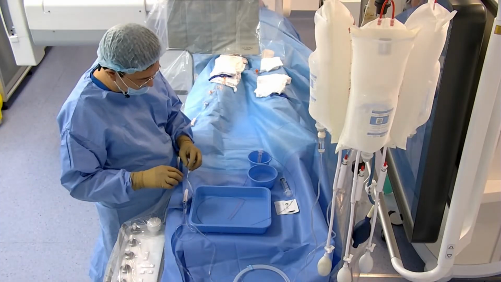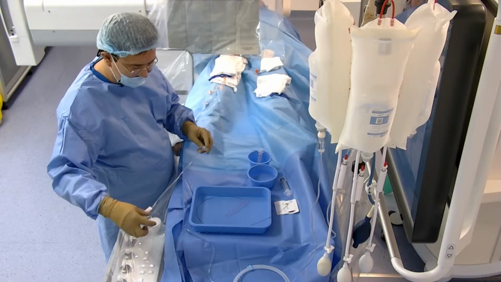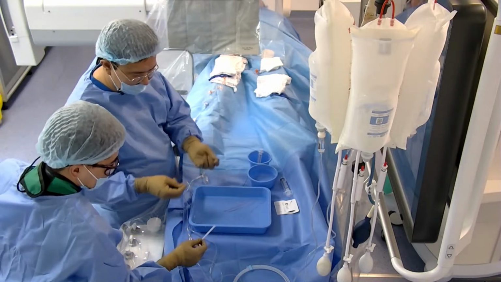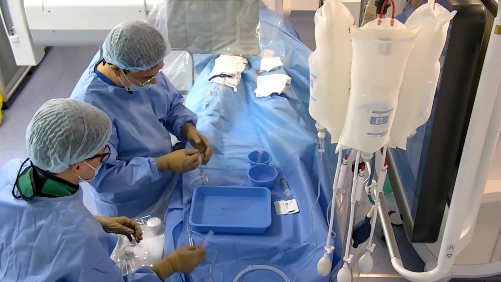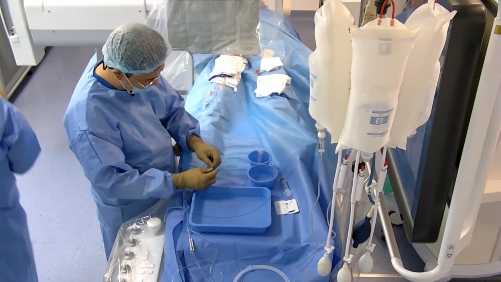For clopidogrel, with the local generics tested, the resistance is up to 26%.